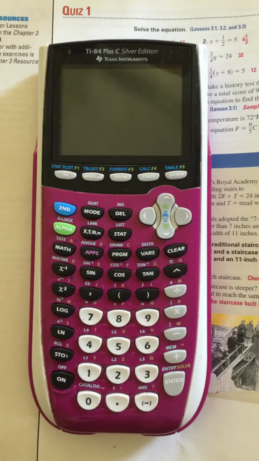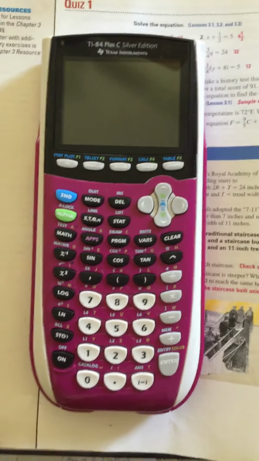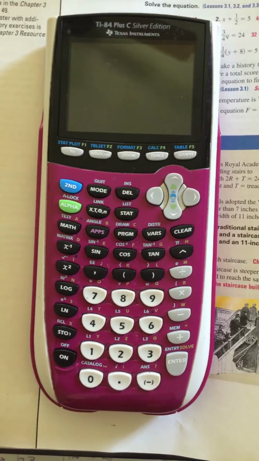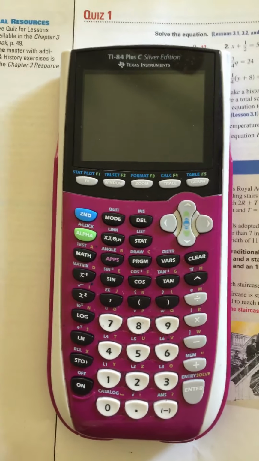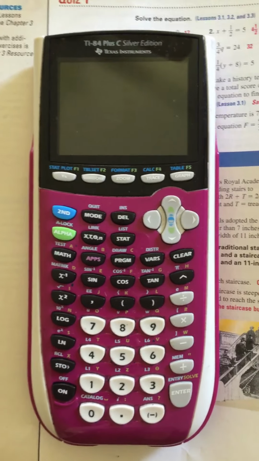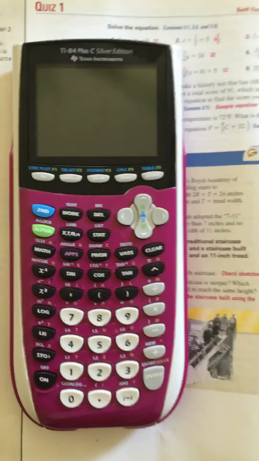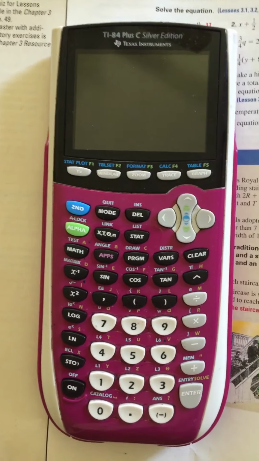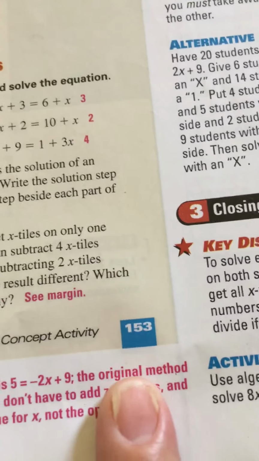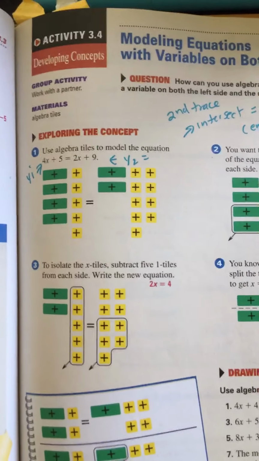And we're going to talk right now about how to use our graphing calculator to solve an equation. So this is an extremely useful and important thing that you can learn for your calculator to help you with. So if you are taking the class, turn your book to page 153. You can learn this even if you're not taking my class. Just go ahead and listen and I'll show you how to do it.